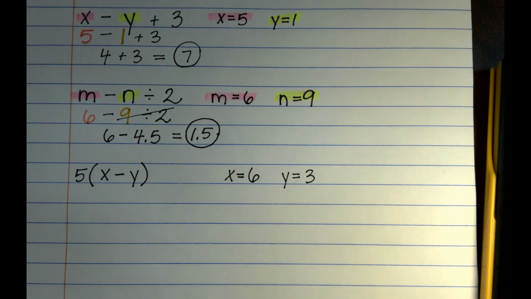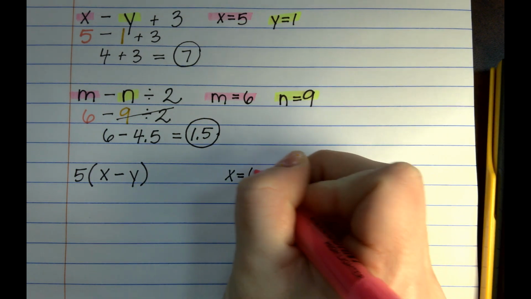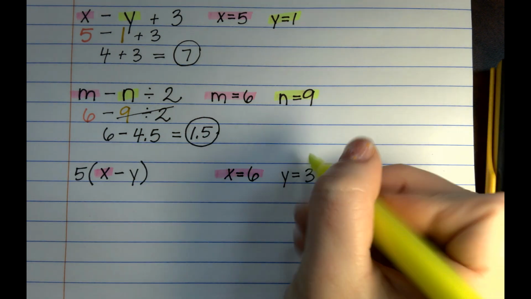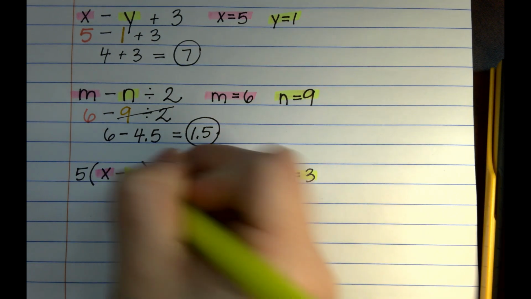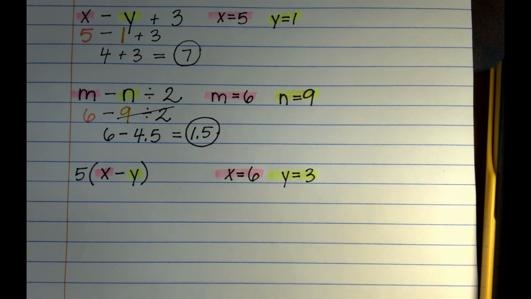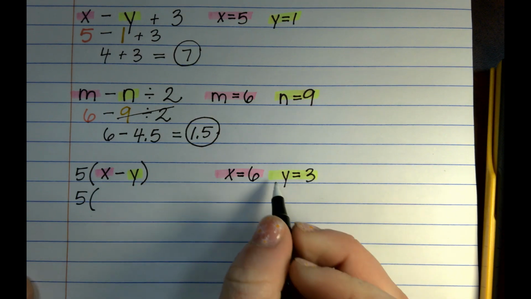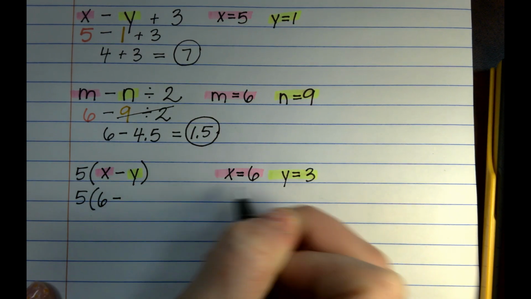So what do I do first? Plug in your letters. Plug in my variables. I've got an x, that is 6. I've got a y, that is 3. Now you take 6 minus 3 to get 3. Yes, I've got 5 times x is, we've got 6 minus 3.